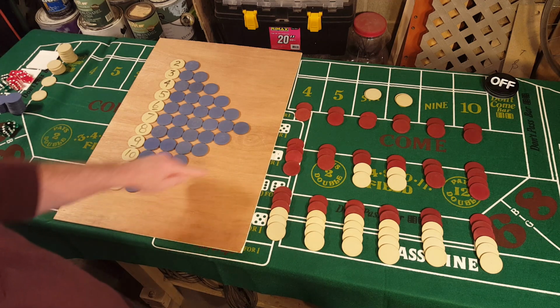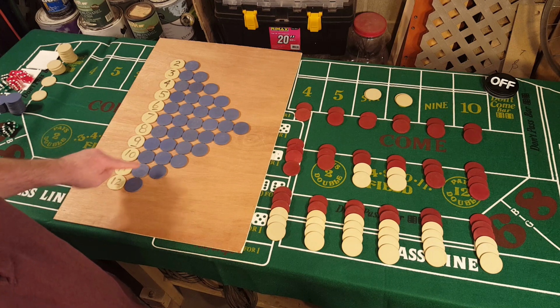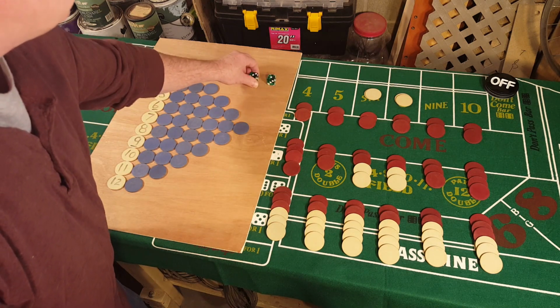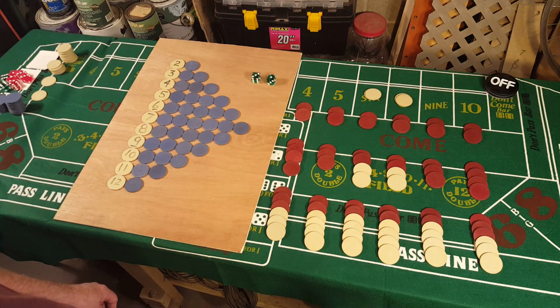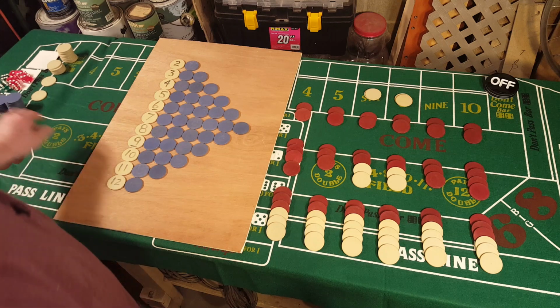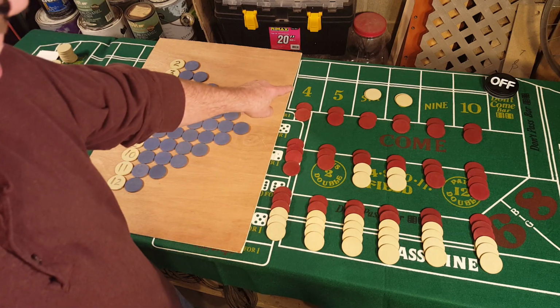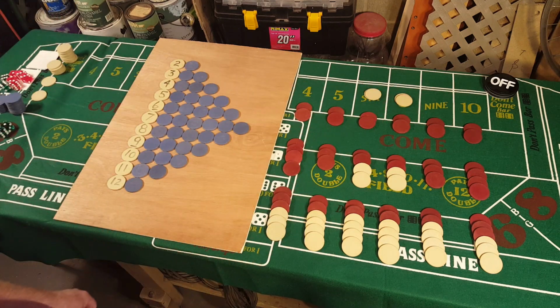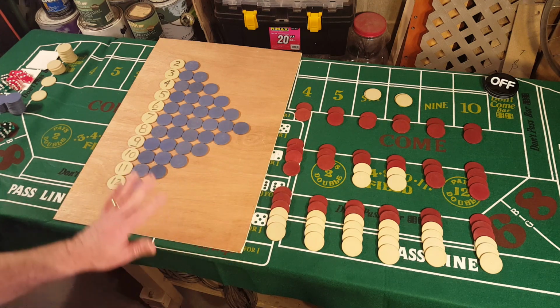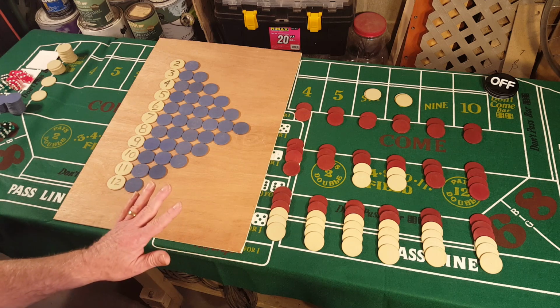Now, if you've seen any of my earlier videos, you've seen me develop this little triangle of blue chips. Basically, these blue chips represent all the different dice combinations that you can get out of rolling a pair of six-sided dice. So why don't we just march down the box numbers here, and we'll use all these chips to try and explain what the house edge is.